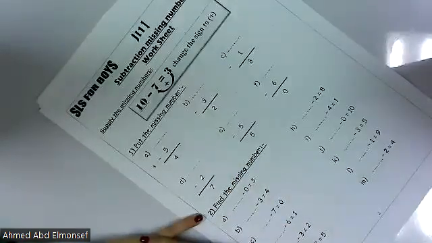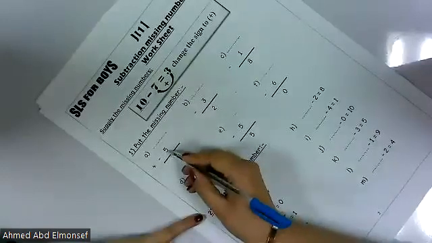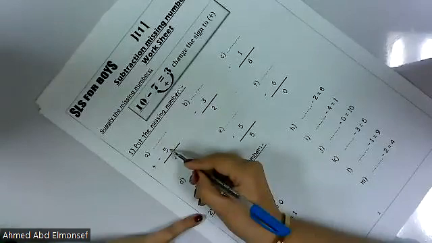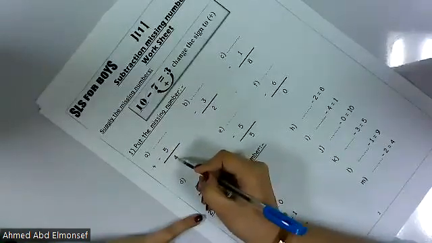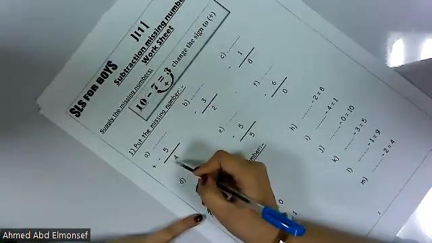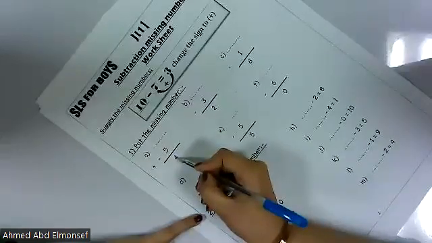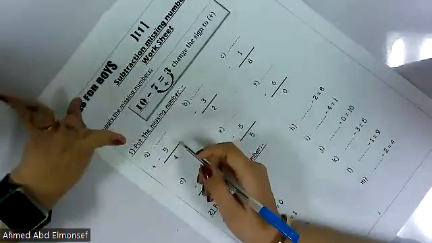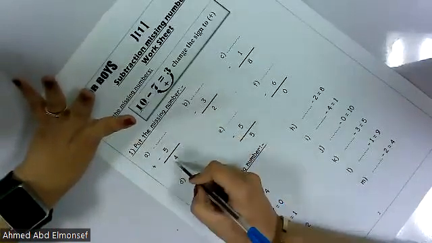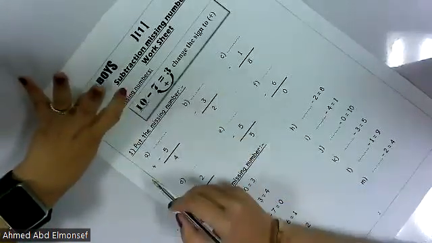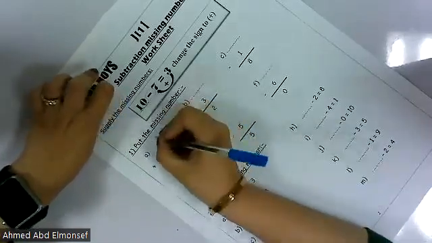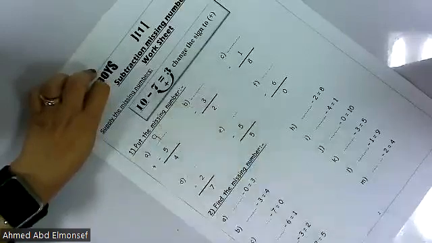Okay? So we are going to make 5 plus 4 as the normal way. 5 plus 4, the big number in your mind and the small number on your finger. What comes after 5? 6, 7, 8, 9. So we are going to write number 9.